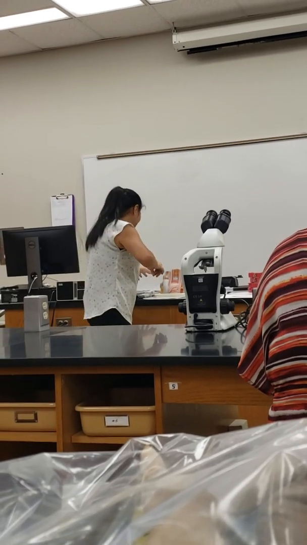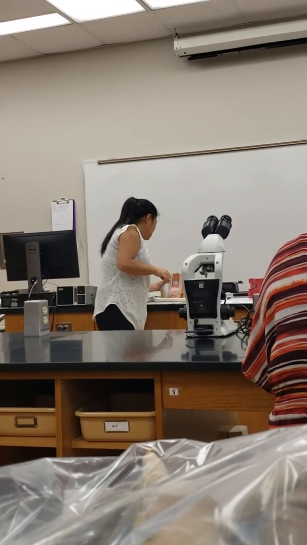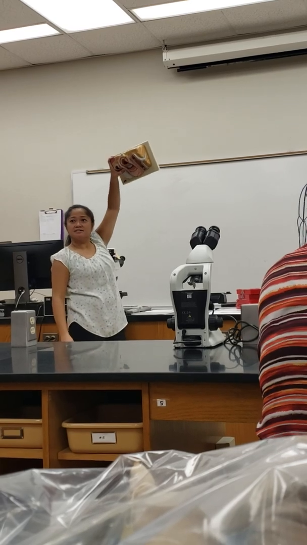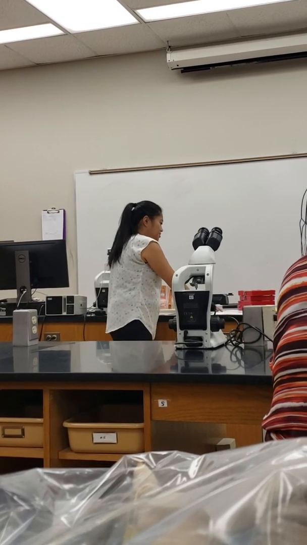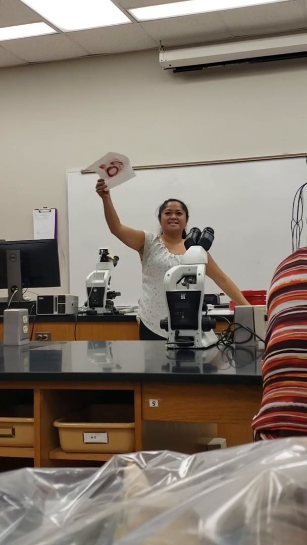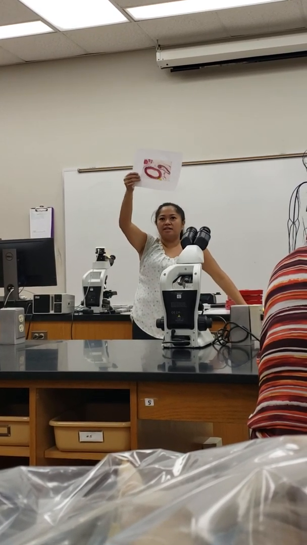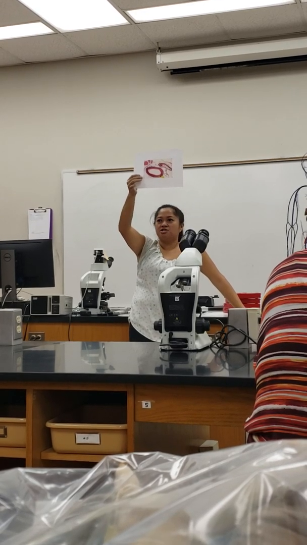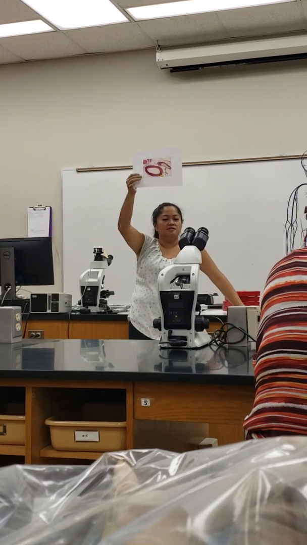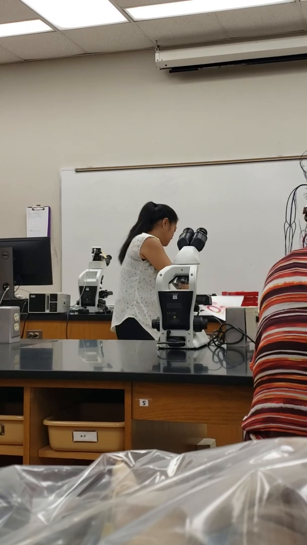Okay. Number 4. What layer is this? Tunica intima. Number 5 was asking the tissue type. So what layer is this? Tunica media. What tissue makes up the tunica media? Smooth muscle.